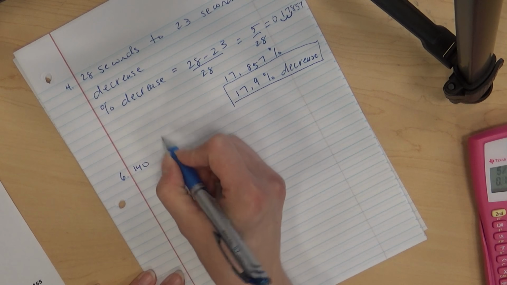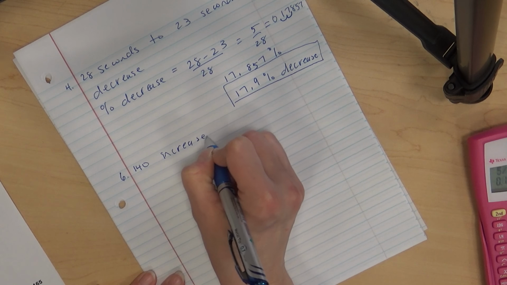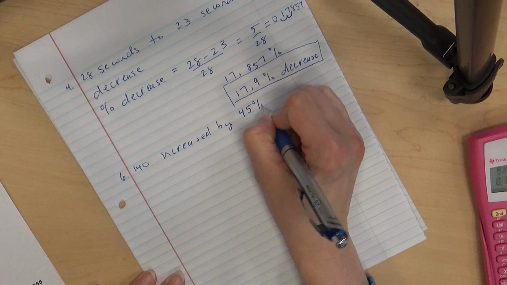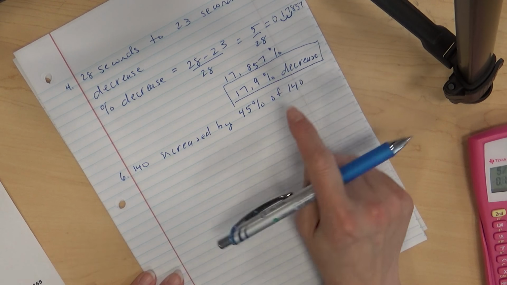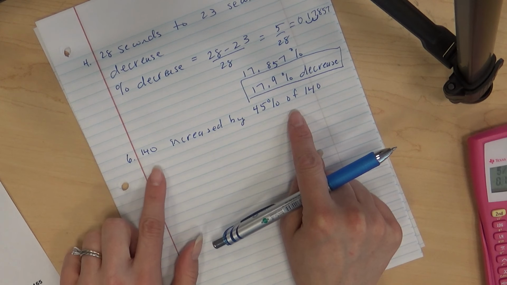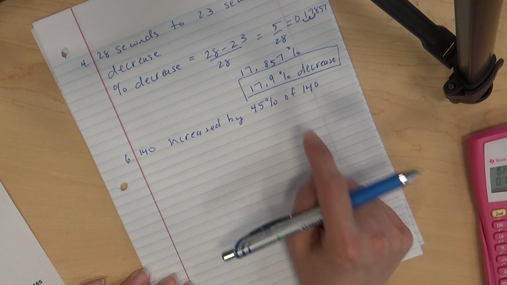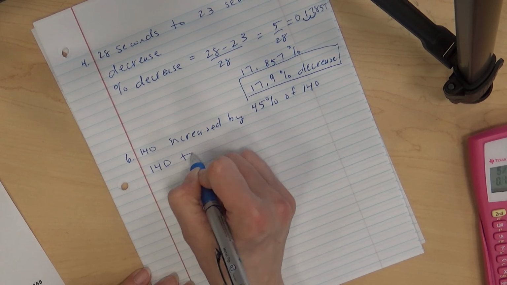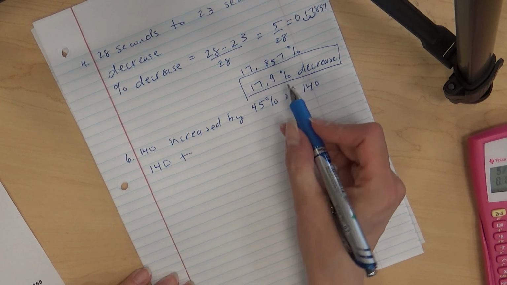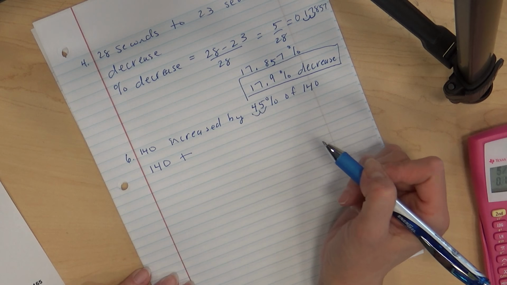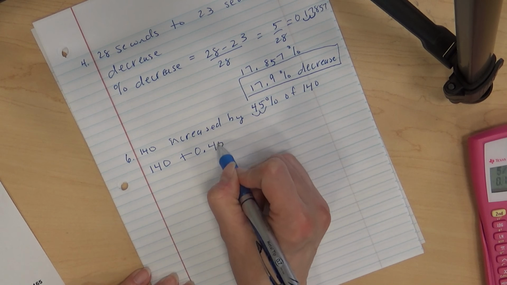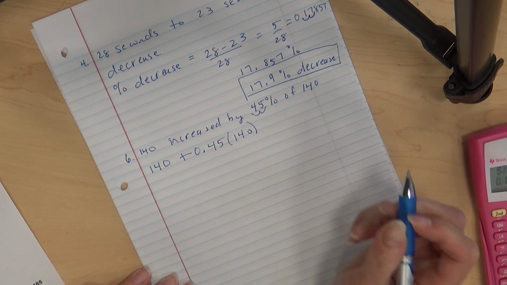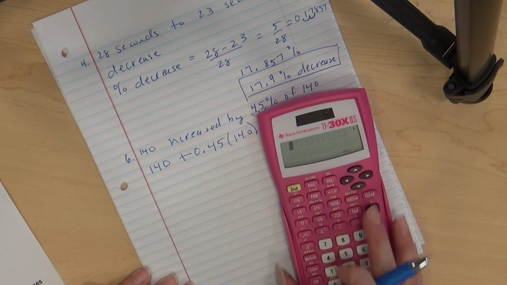140 increased by 45% of 140. So I need to think about it as the percent of the original amount so I know how to write out my algebraic expression. So 140 increased means add. 45%, I've got to convert that to a decimal, so it's going to become 0.45. Of is telling me to multiply it to the original 140. Okay? So I can put this into my calculator.